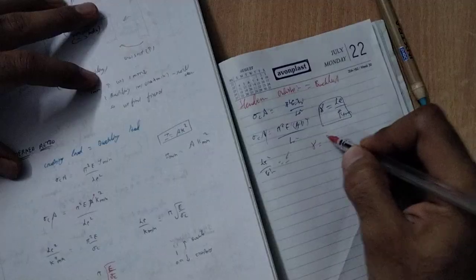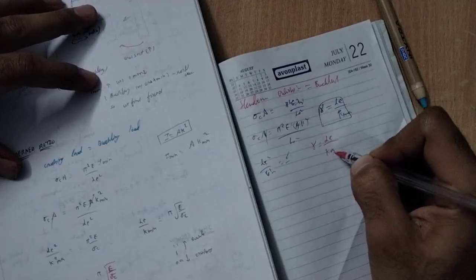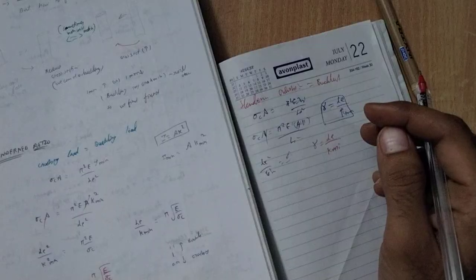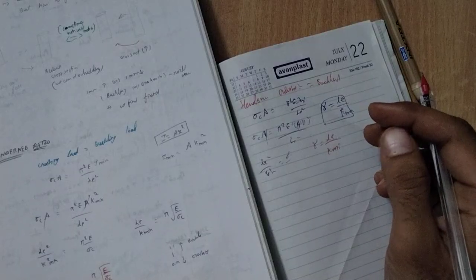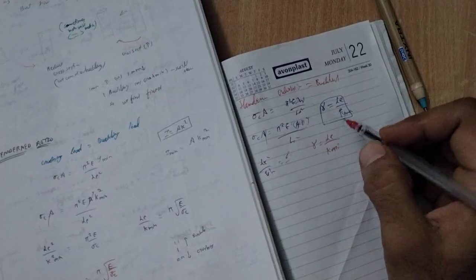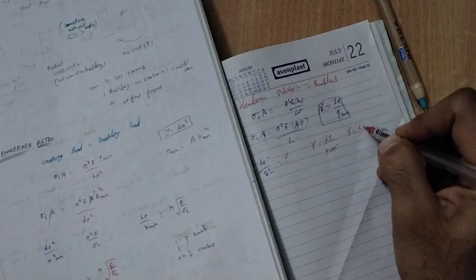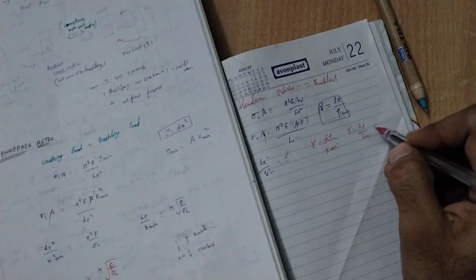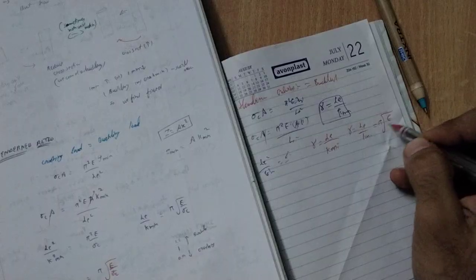Slenderness ratio equal to LE effective length by k minimum. Gamma equal to LE divided by k minimum, equal to pi root of E by sigma c.